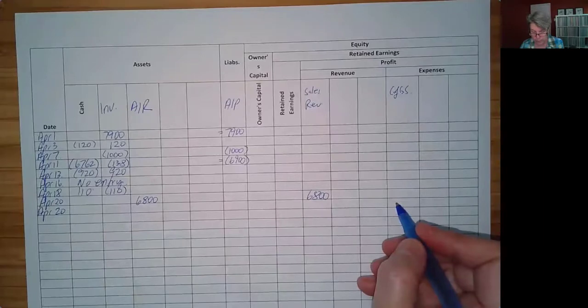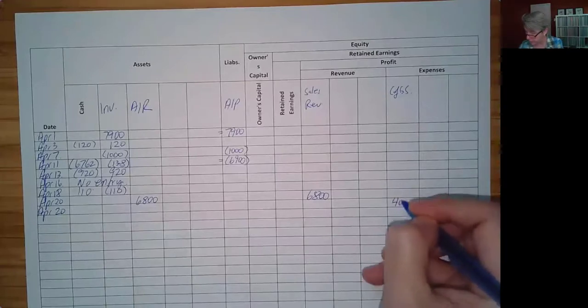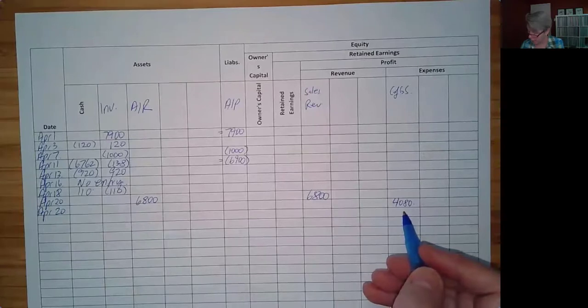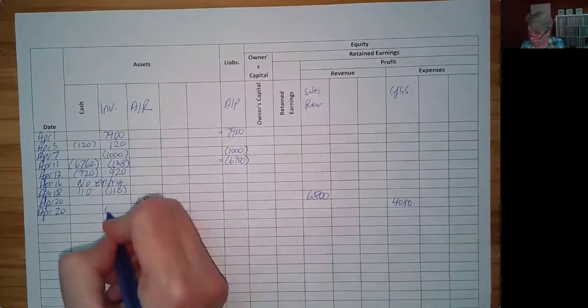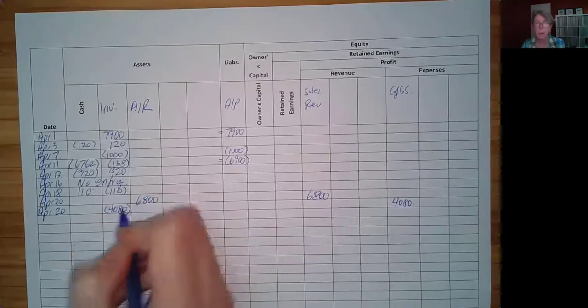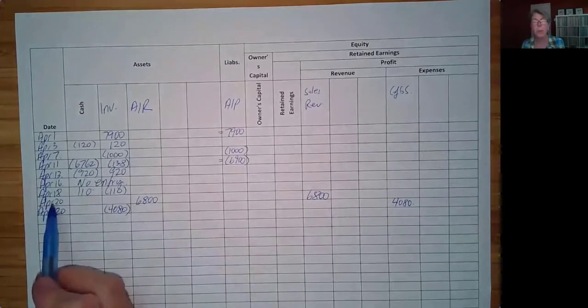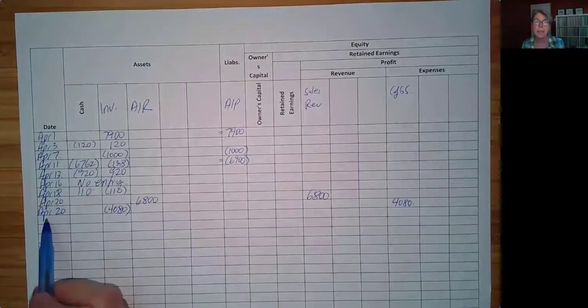The value of this is, according to the actual question, $4,080. What did we give away? Well, we gave away a bunch of inventory. $4,080 worth of inventory is now gone. So notice you've got two entries. When we are the seller, you've got the SSS and the CCC.